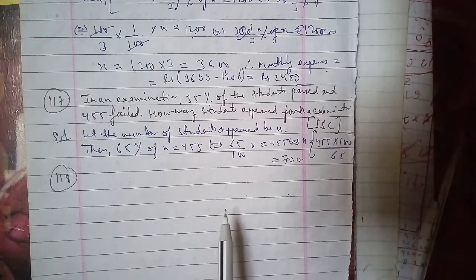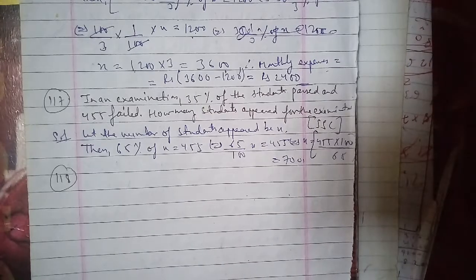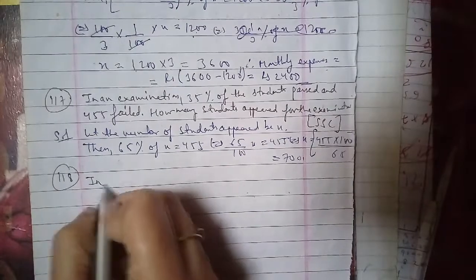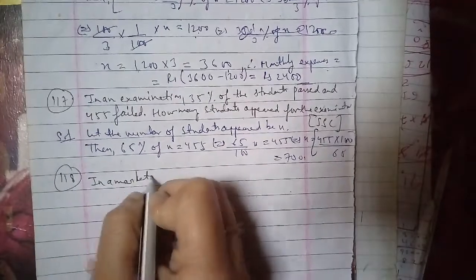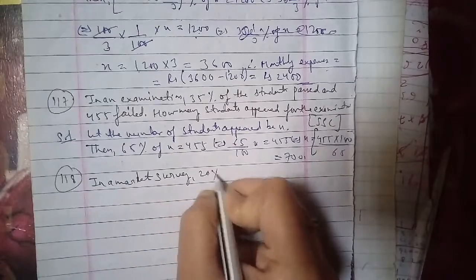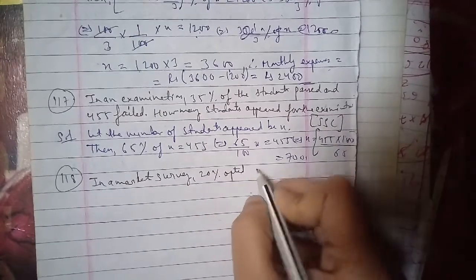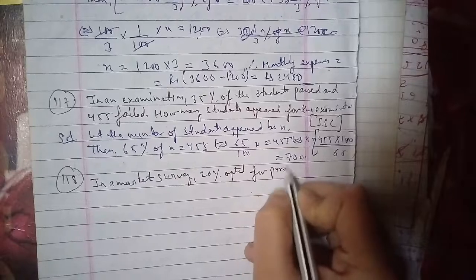In the market survey, 20% opted for product A, whereas 60% opted for product B. The remaining individuals were not certain.